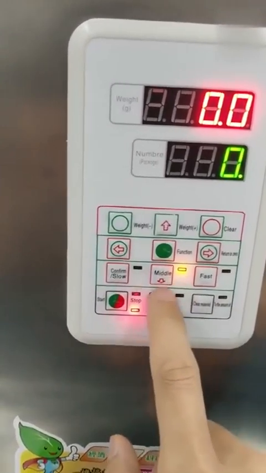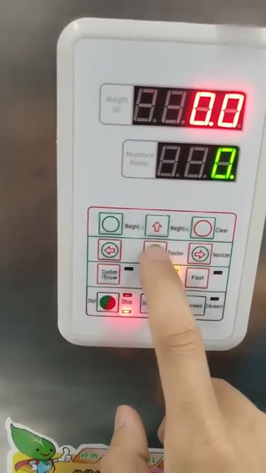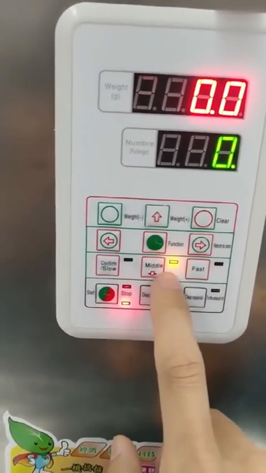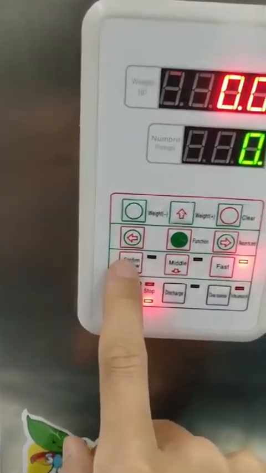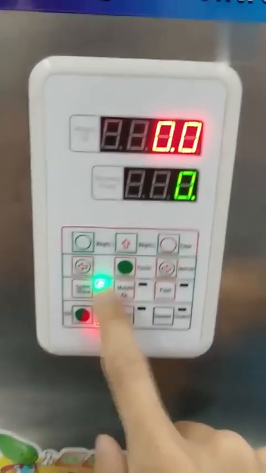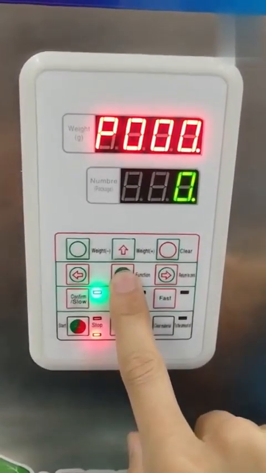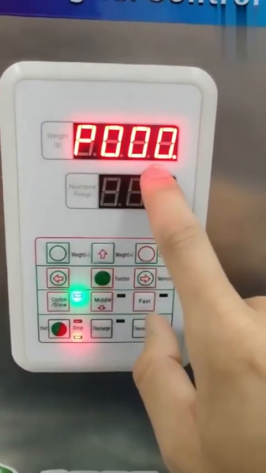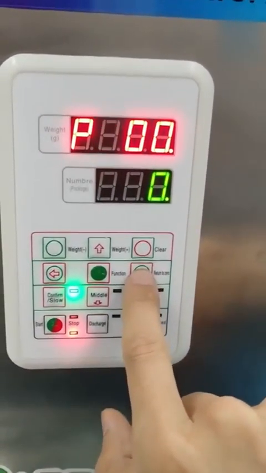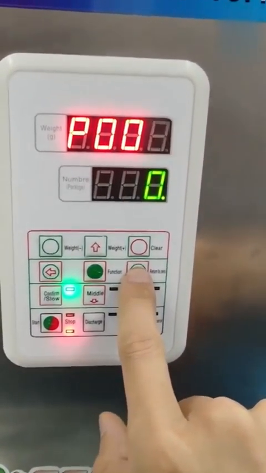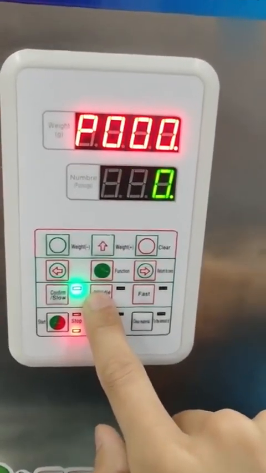If I use the medium speed button, and then I enter the setting, set the speed, and save, the settings will be saved on this button. Same for this button. Okay, right now I just use the slow here. So entering the speed setting is really easy. You long press the function key for 3 seconds. It shows P00. Then use the arrow keys to navigate left and right through different digits, and up and down to increase or decrease the number.